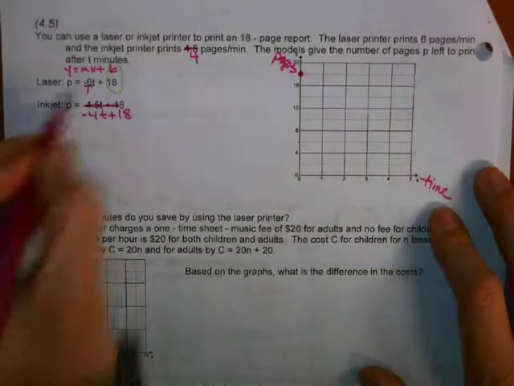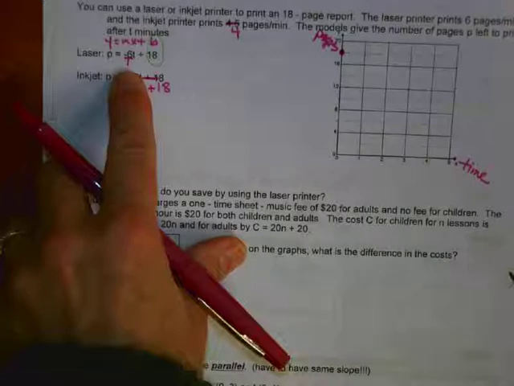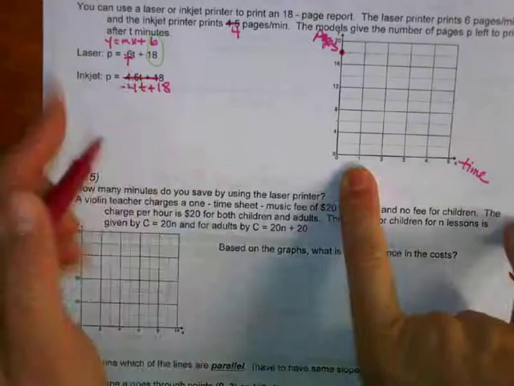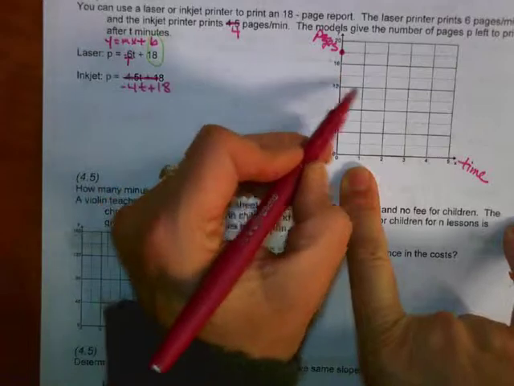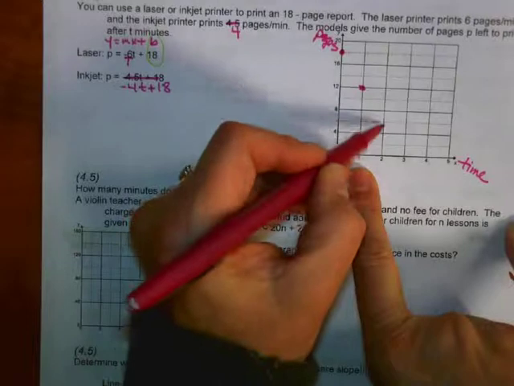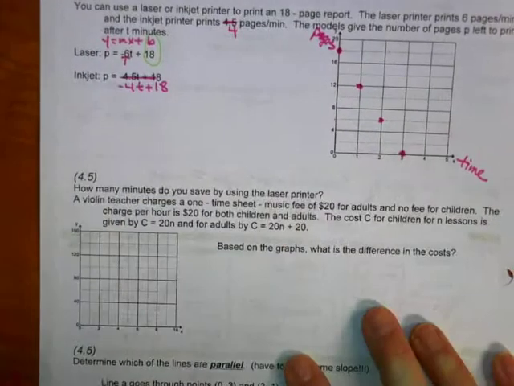What's my slope? Nope, this one right here. It's telling me to go down 6 and over 1. Take a look at your graph so you don't mess up. 2, 4, 6 over 1. Sounds like a workout. 2, 4, 6 over 1. And you stop there.